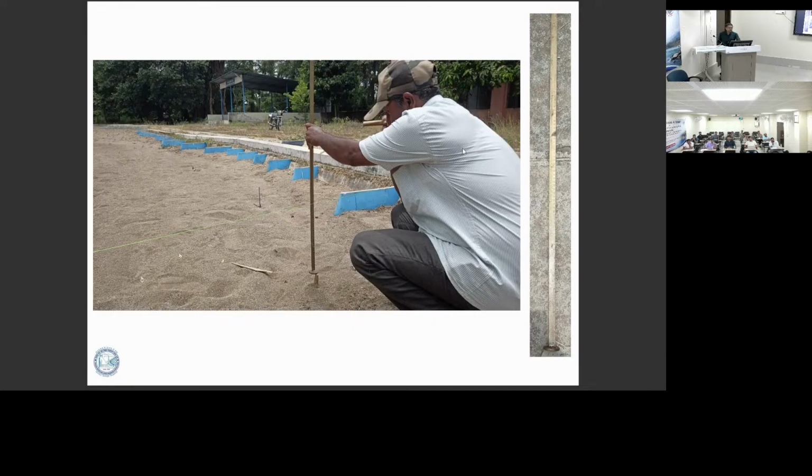You can see this yellow and green thread is there, no? This is the datum thread, meaning 105. And this man is putting the peg here. You can see the bamboo stick. So till 20 centimeters. In this case, if you put this and get 10, then he stops here. If it is less, then he drives further. Then you get such points on the cross section. Likewise, everything you have to get.